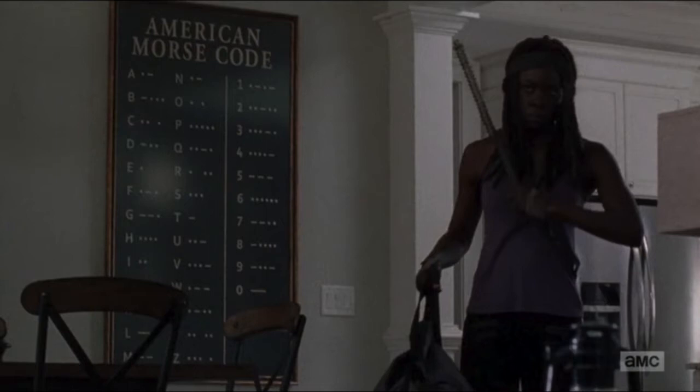The American Morse code table that's on the wall in the episode goes from A all the way to Z, and it has numbers as well, and it's basically a bunch of dots and lines that correspond to the code. So for each letter there's a bunch of dots. When I saw that, I started thinking maybe there is something to this theory. I still don't think that the theory is right, but I think there is something to it. Now I'm gonna play that bit of clip for you and then I'll talk about it after.